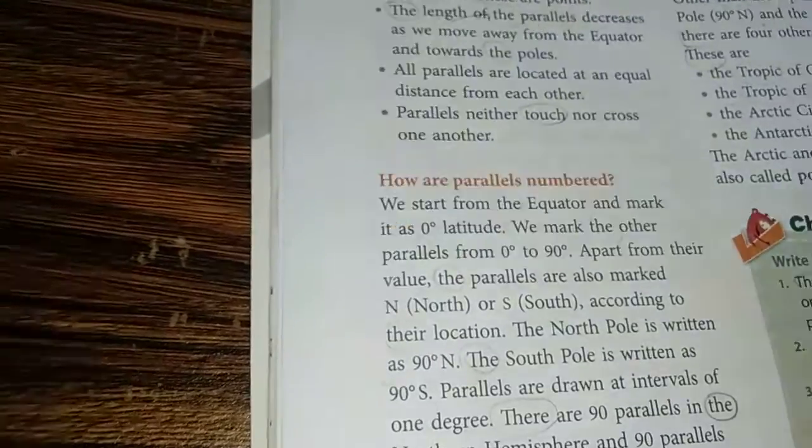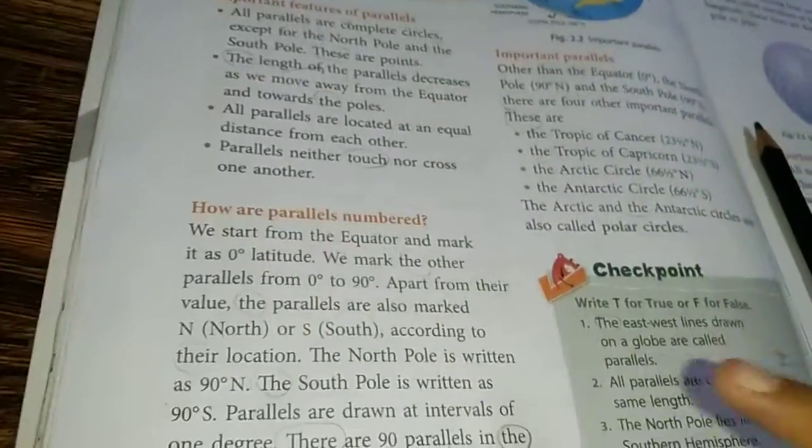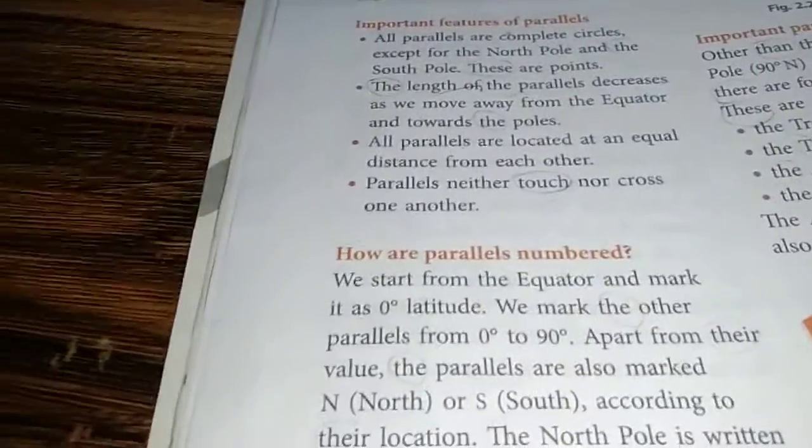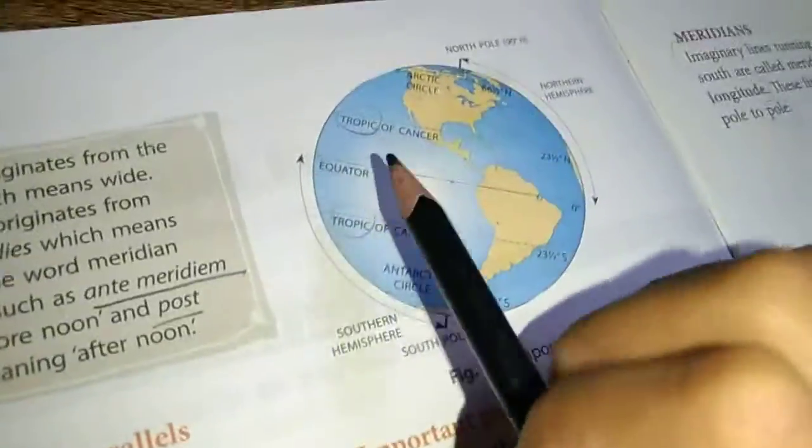So all parallels are complete circles, as I showed you in the previous picture, except the North Pole and the South Pole. Those are points. The length of parallels decreases as we move away from the equator. The earth is circular in shape, so this is the longest parallel. Then after that, it decreases a little bit, and then it decreases a little bit more.